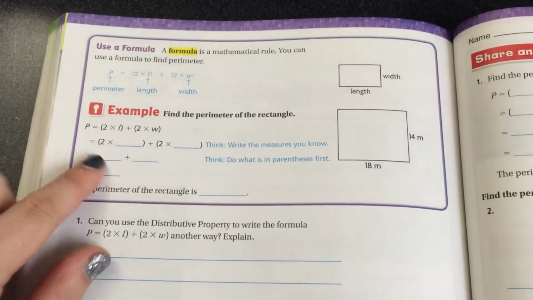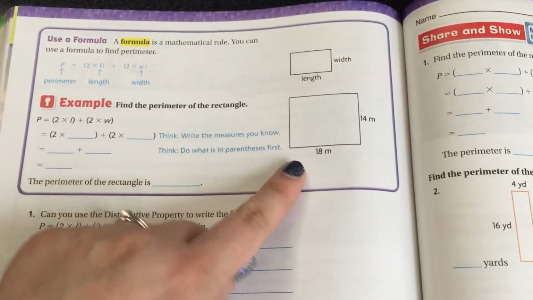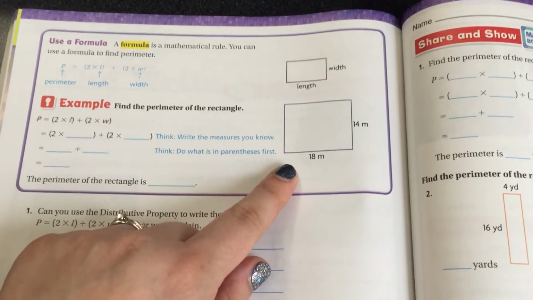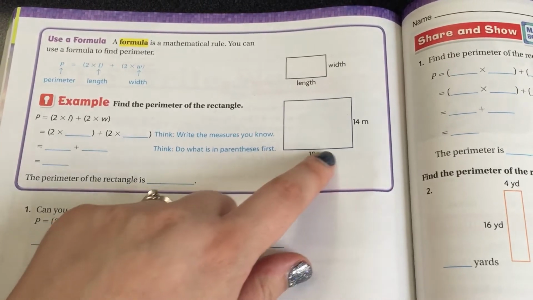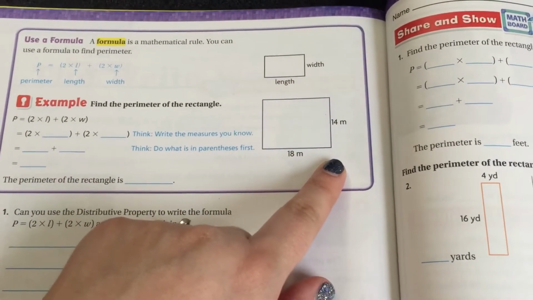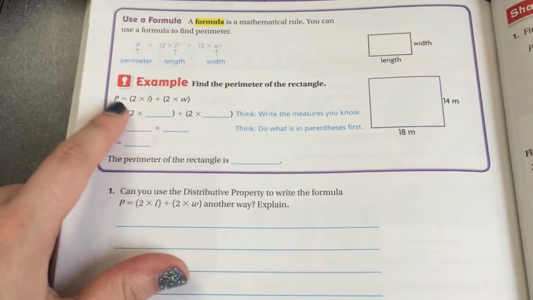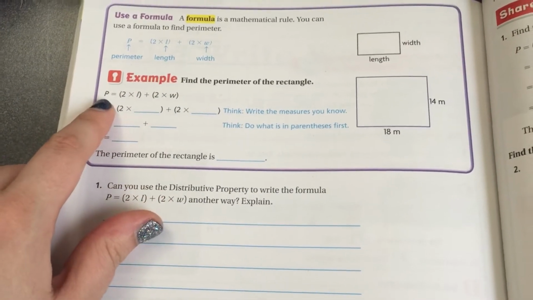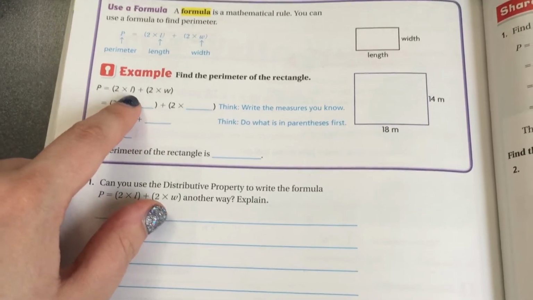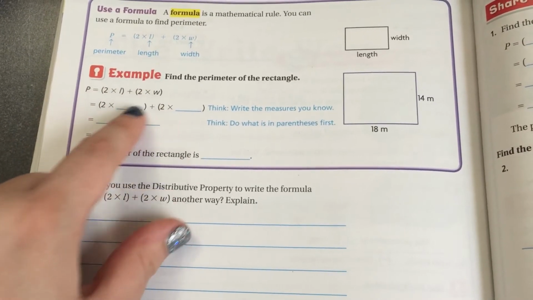So that's what we're going to do here. Find the perimeter of the rectangle. They said this rectangle is 18 meters long and 14 meters wide. So we come over to our formula, same formula as up here. Perimeter equals 2 times the length plus 2 times the width.